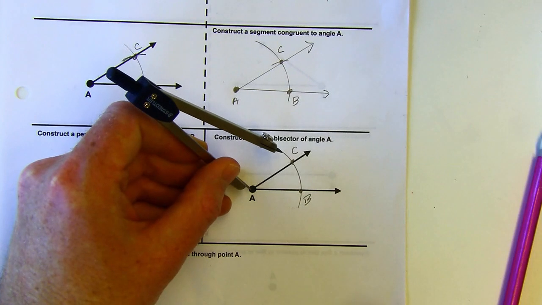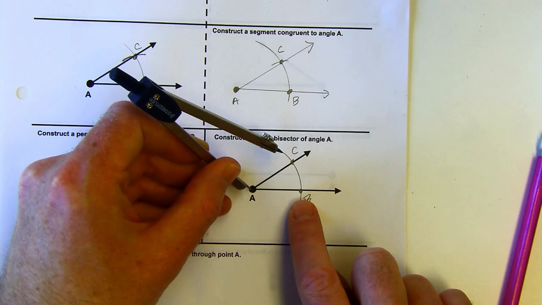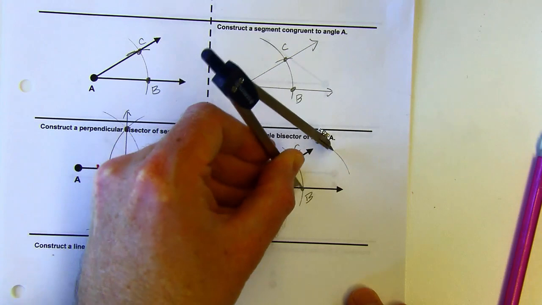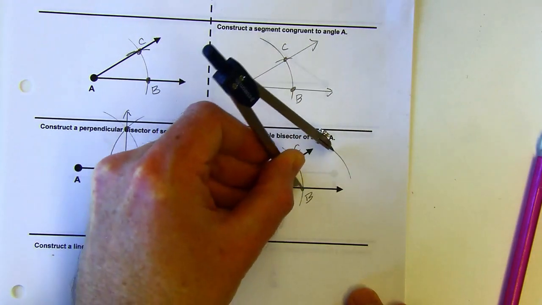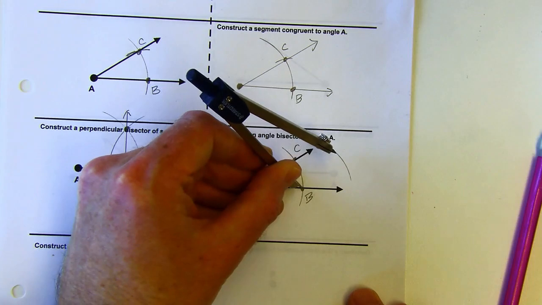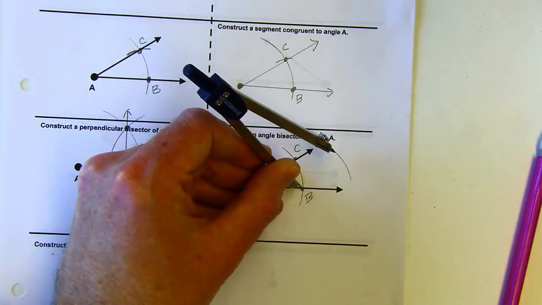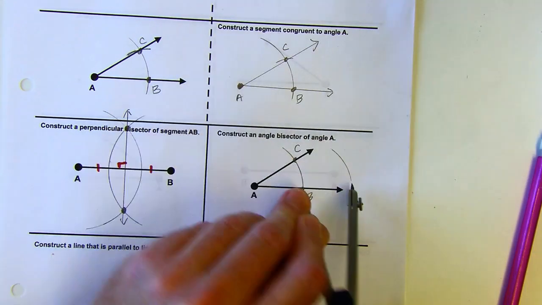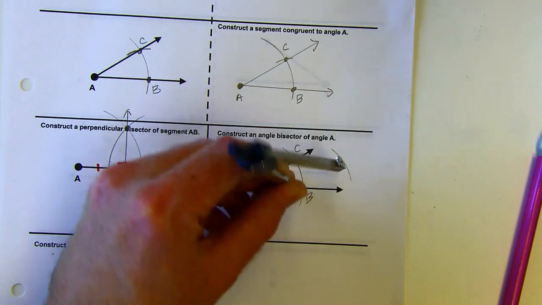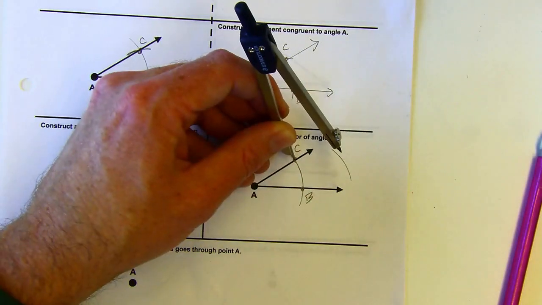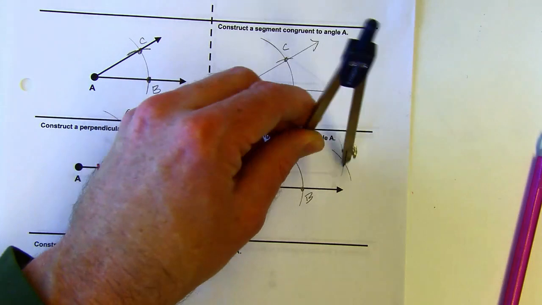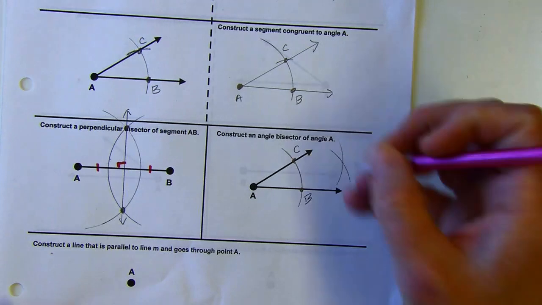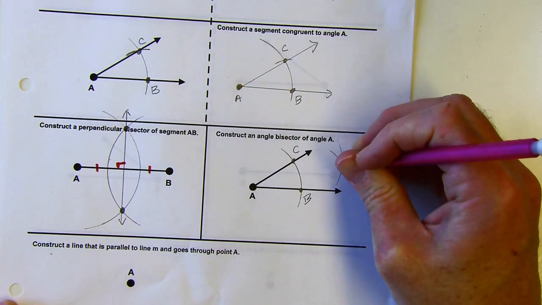So now I'm going to move the pointy end over to B with the same setting on my compass, okay? And I'll make a swoosh that kind of fills up the angle. It doesn't have to fill up the whole thing. It really just needs to fill up the center of the angle, okay? And then I'm going to keep the same setting, and I'm just going to move the pointy end up to C and do the same thing, another swoosh with the same setting. And I'll have that intersection there, and that intersection should be on the angle bisector.